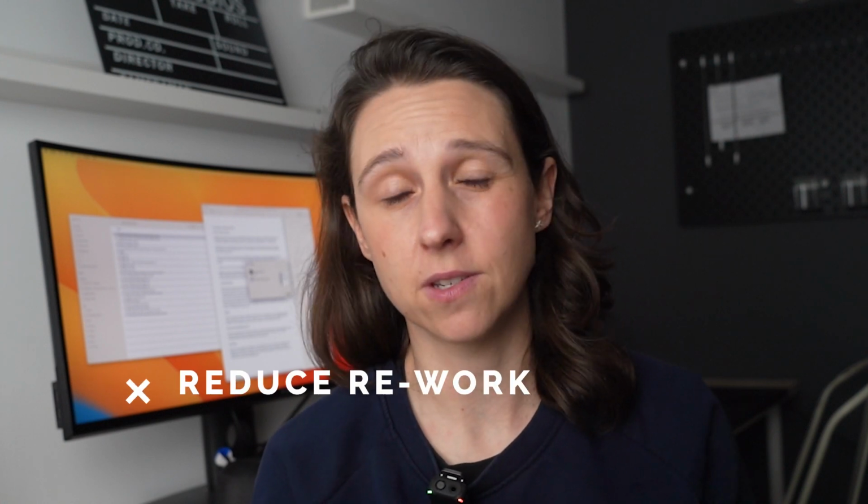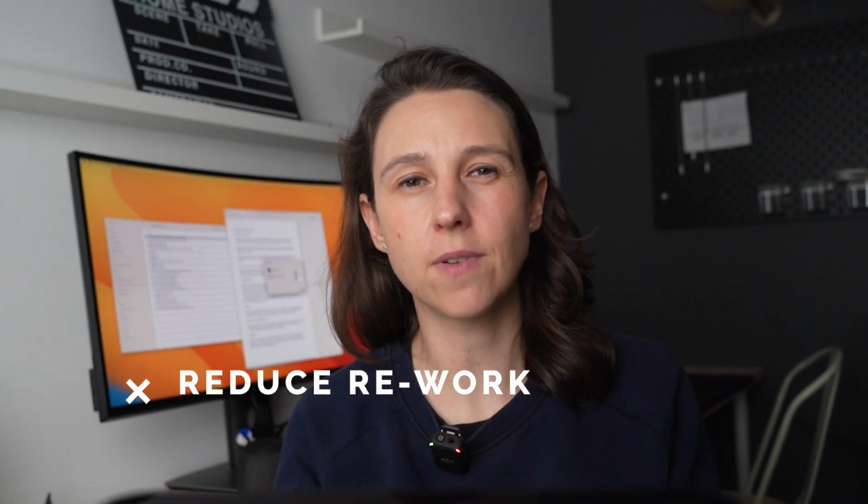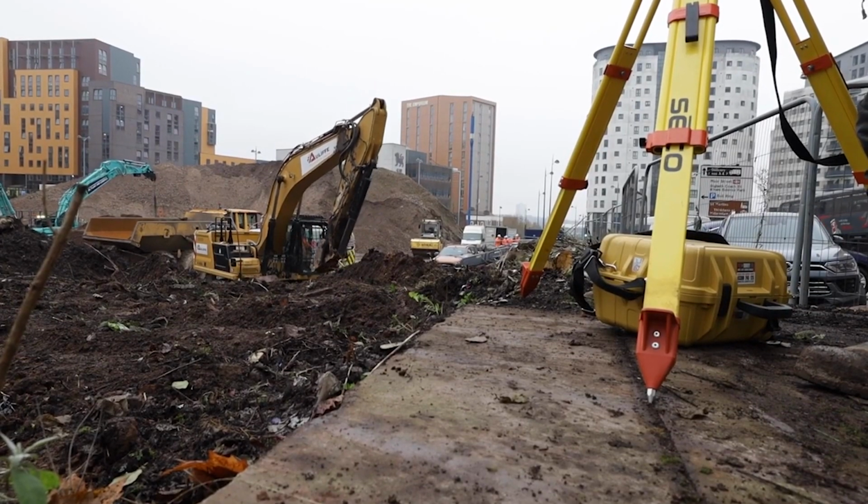Number one, reduce rework and increase efficiency. So the machine helps the driver achieve a dig or grade normally on its first go, and this saves a huge amount of time. There's no reworking to get the right level, which in turn is going to save a huge amount of time and generally increase productivity on the site. Increased productivity means reduced costs and increased profit, and everybody loves profit.